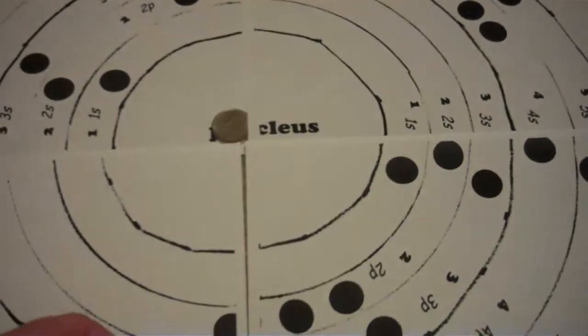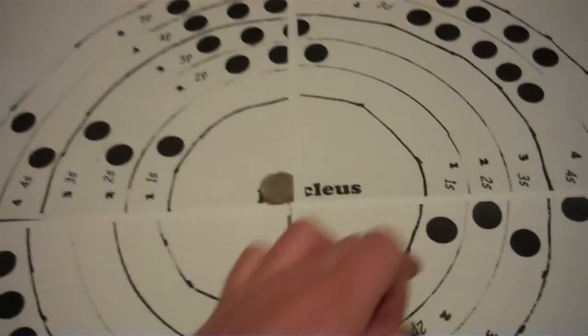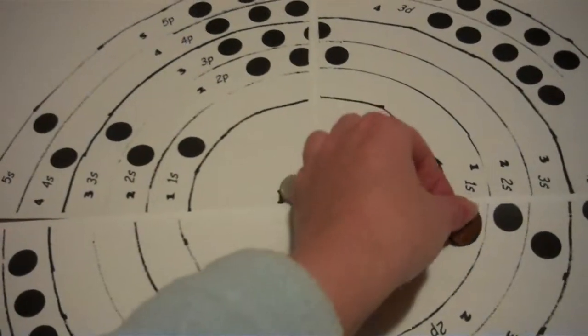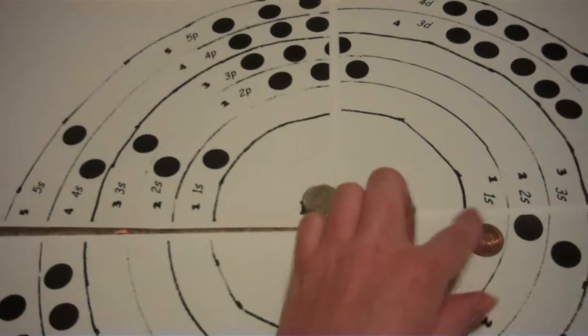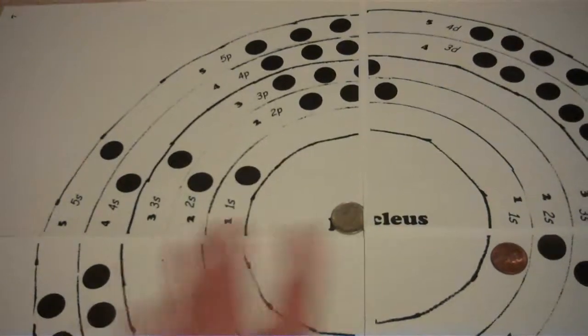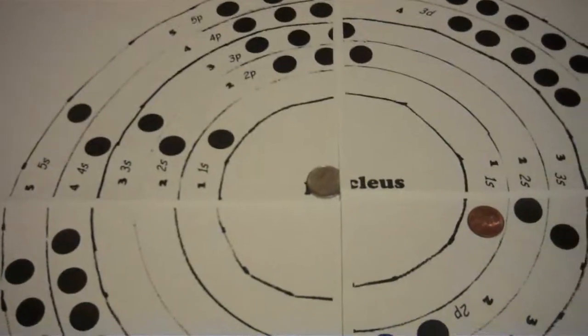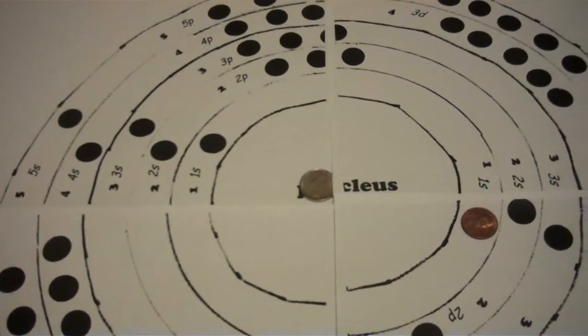Now, looking at this, there are different orbital shells. I fill in the first shell first, and I put one penny on one of these dots. It doesn't matter which dot I put it on first, as long as it's in that first ring. Then I go over to my paper and write.